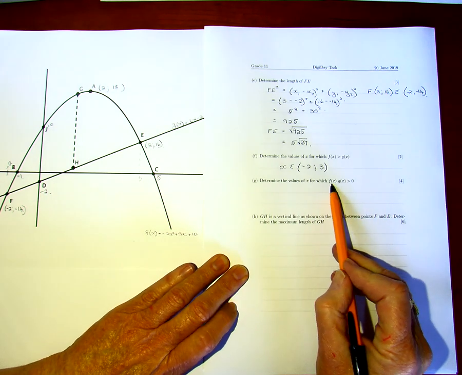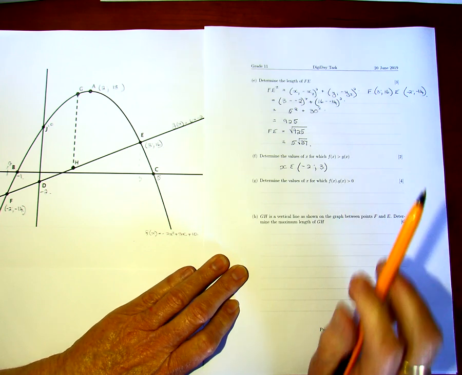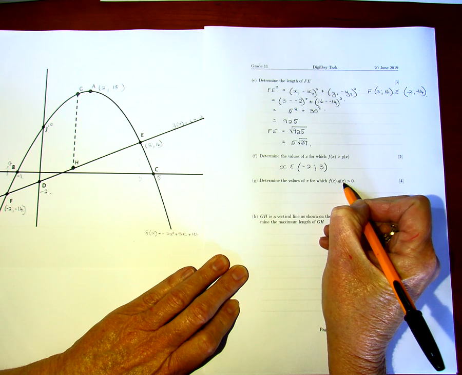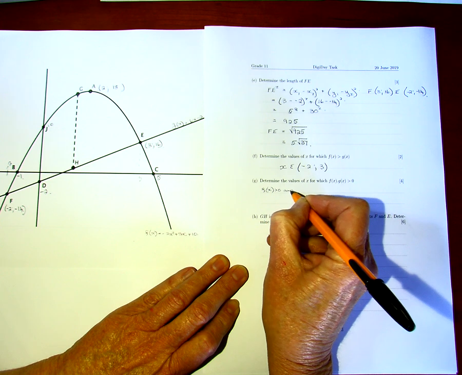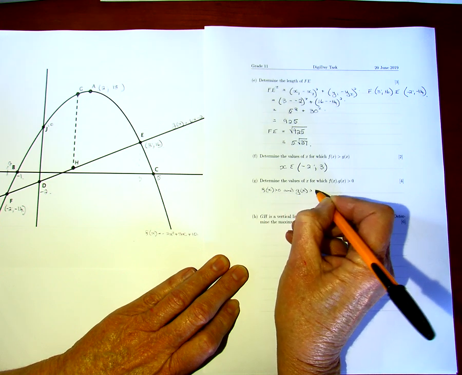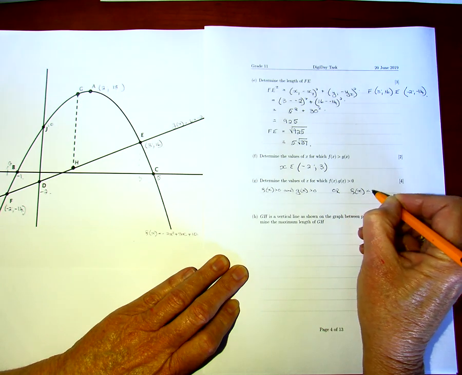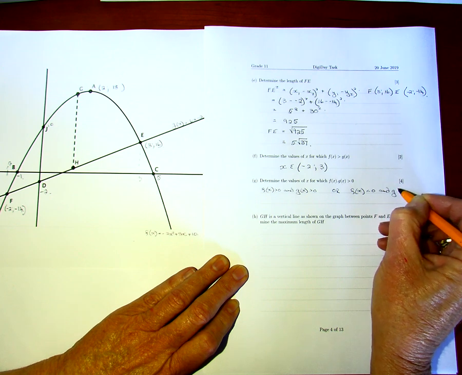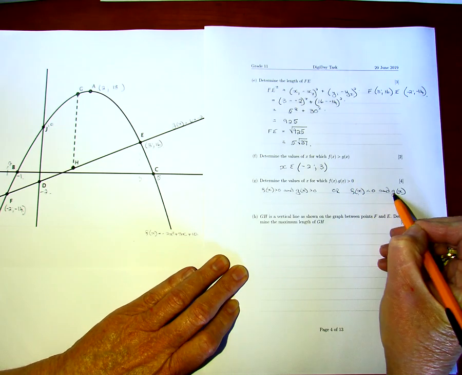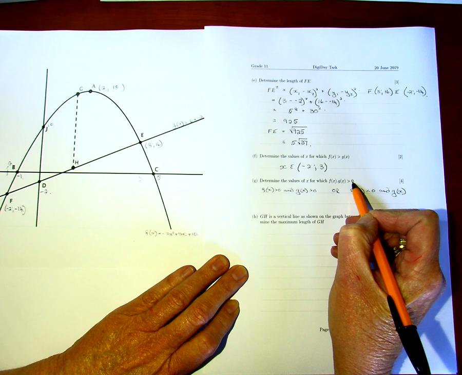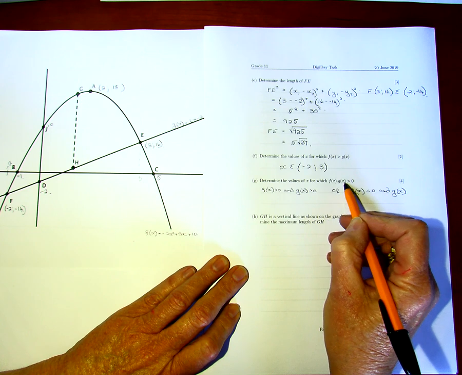The next question is different. I'm asking you where the product of the two graphs is positive. Now you need to understand that if a product is positive, it either means that f of x is greater than 0 and g of x is greater than 0, or f of x and g of x are both going to be less than 0. A plus times a plus is a plus, a minus times a minus is also a plus. So I'm really looking for the intervals where the signs of these two functions are the same.